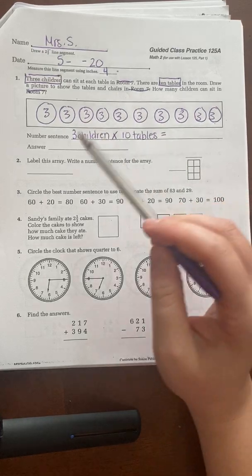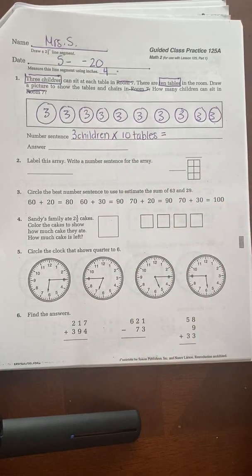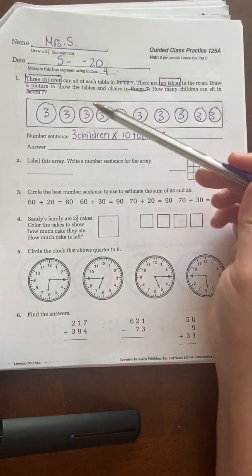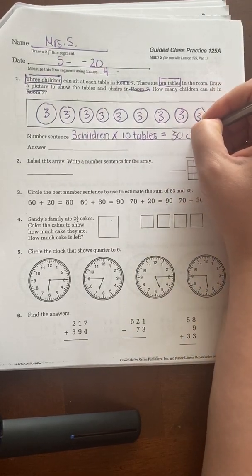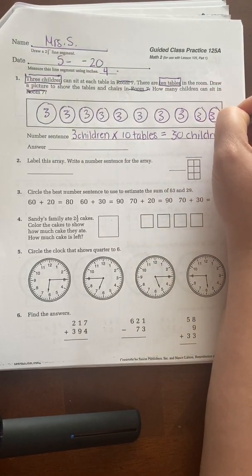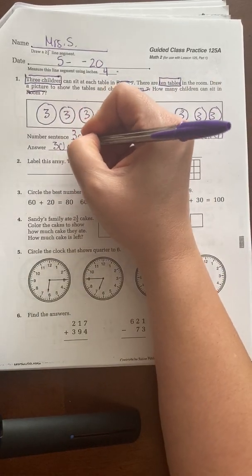Equals, now I have to times 3 by 10. Now, we learned earlier, whenever you times by 10, that's the same thing as counting by 10. So I'm going to count by 10 3 times. 10, 20, 30. So 30 children, 30 children, 30 children in the classroom.